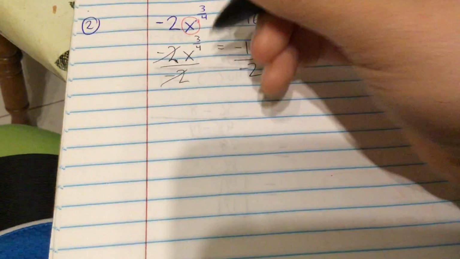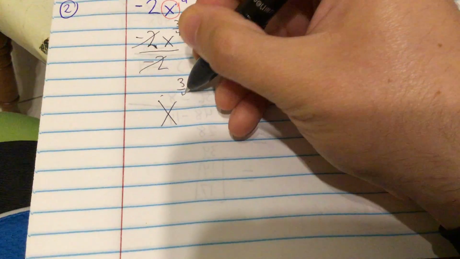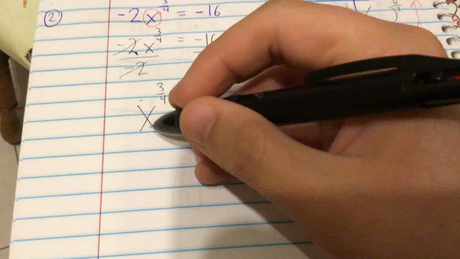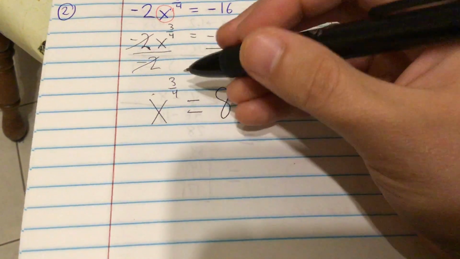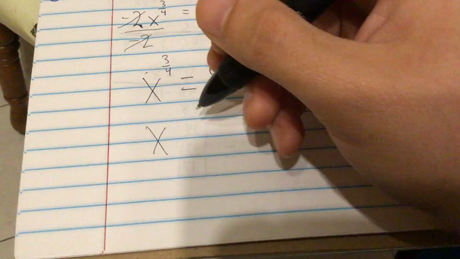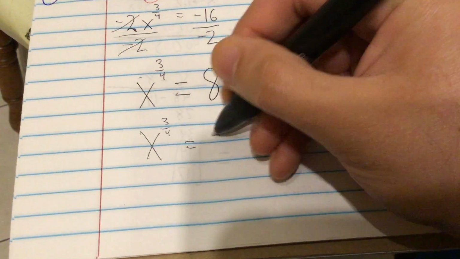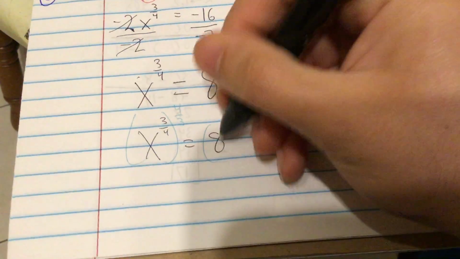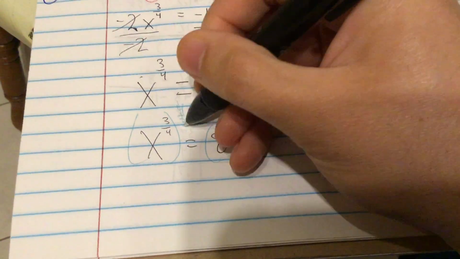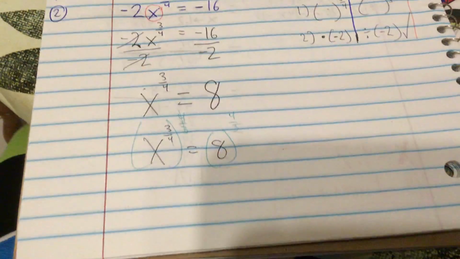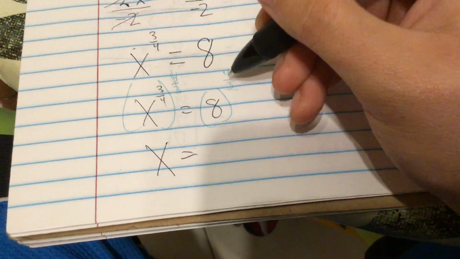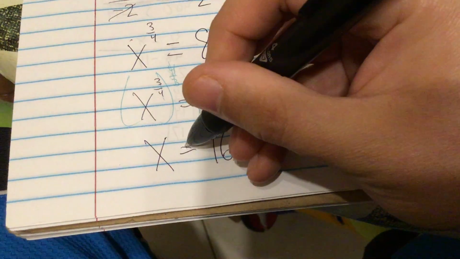So now I've got x to the 3/4 power is equal to -16 over -2, which is +8. Now, in order to solve this problem, I need to take both sides to the 4/3 power. So I'm just going to rewrite the problem. I'm going to get my green, and I'm going to take both sides to the 4/3 power because I want to isolate that variable. So that 4/3 power cancels out with 3/4, leaving me with 8 to the 4/3 power. I'm going to try to do this in my head. The cube root of 8 is 2. 2 to the 4th is 16. So x is equal to +16.